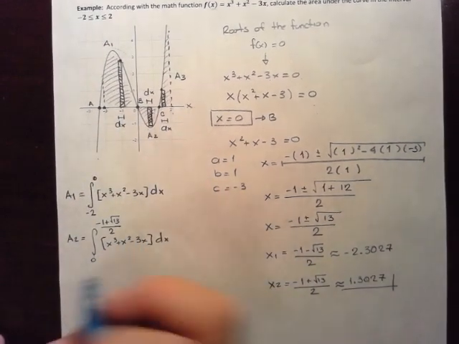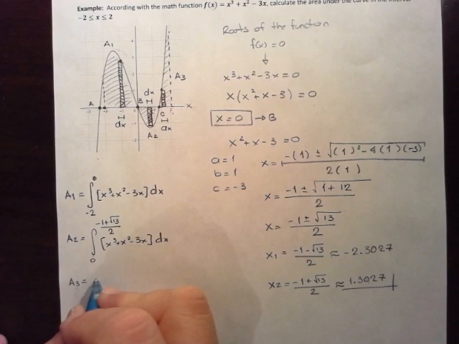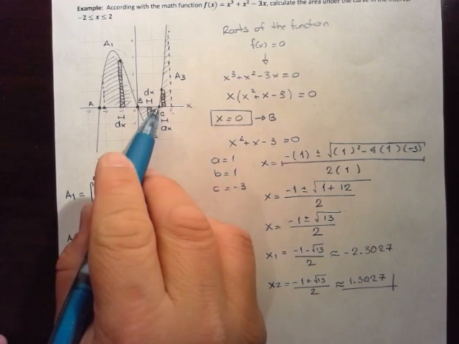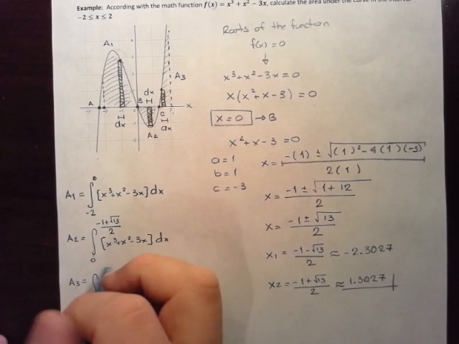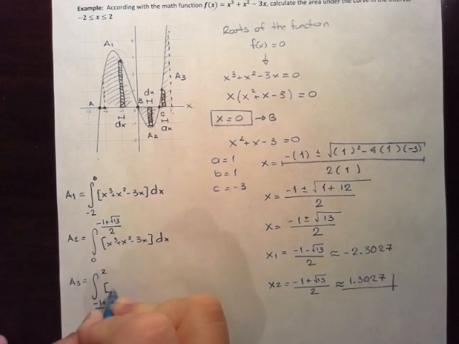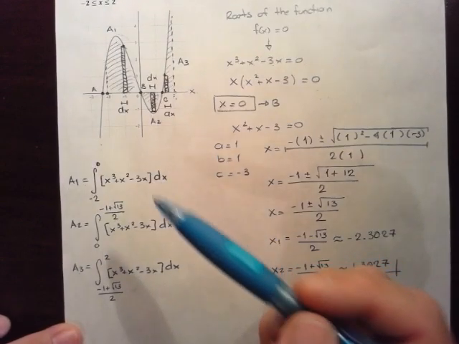Finally, we're going to calculate the area number 3, A3. And this is going to be from this point, that is this one, -1 plus the square root of 13 over 2, to 2 of the function, that is x cubed plus x squared minus 3x dx. So here I have the three statements of the integrals.